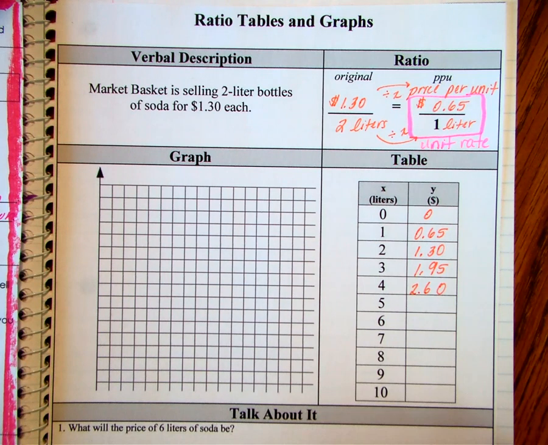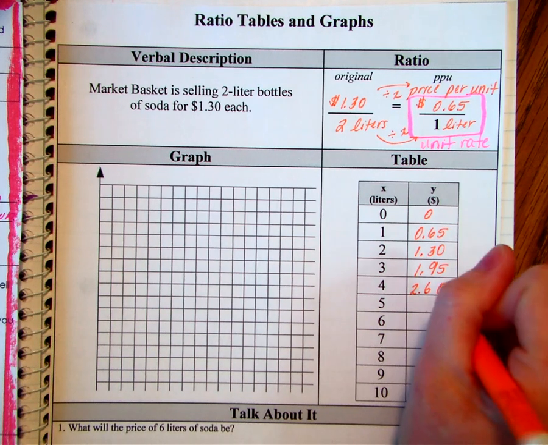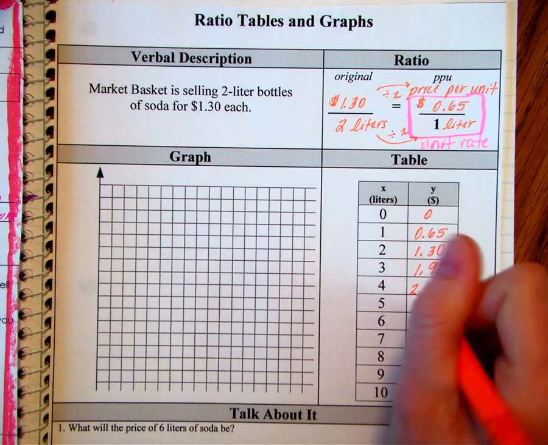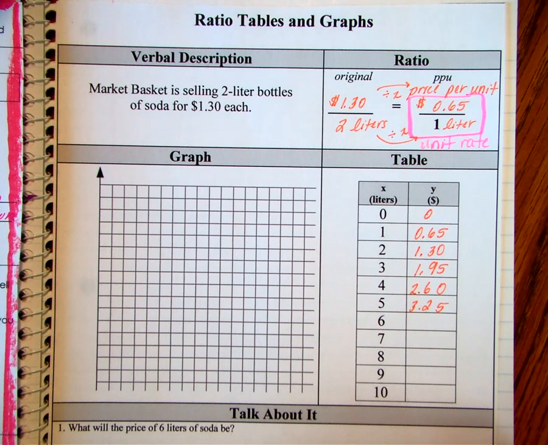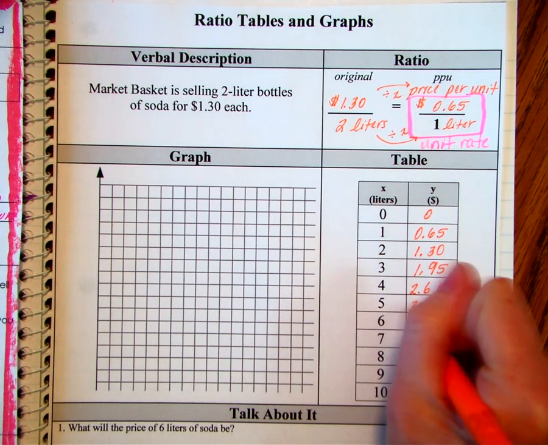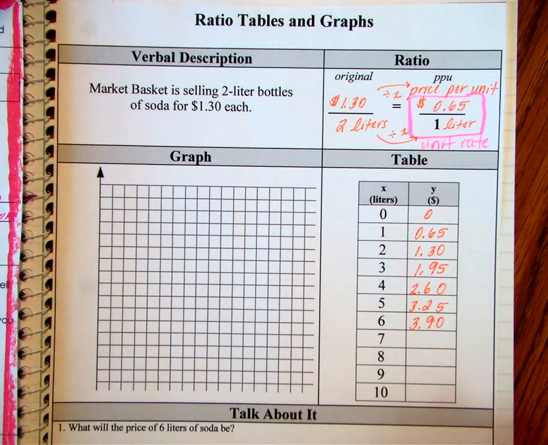I'll check this in a minute. $2.60 plus 65 cents, probably $3.25. Okay, $3.25 plus 65 cents, probably $3.90. Yep, $3.90. Then we're going to do $4.55.